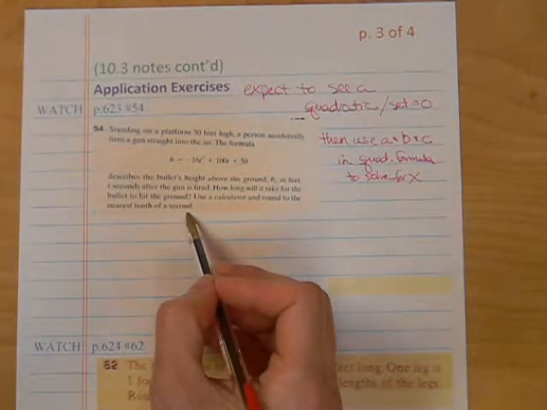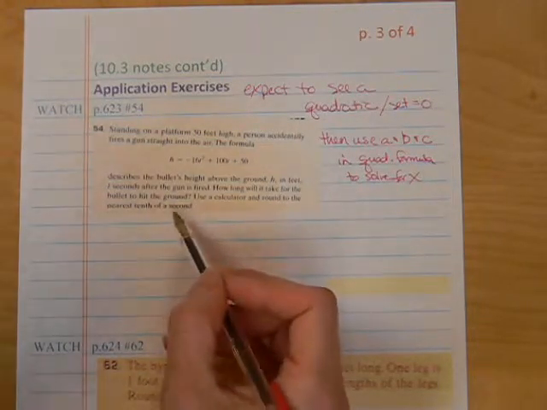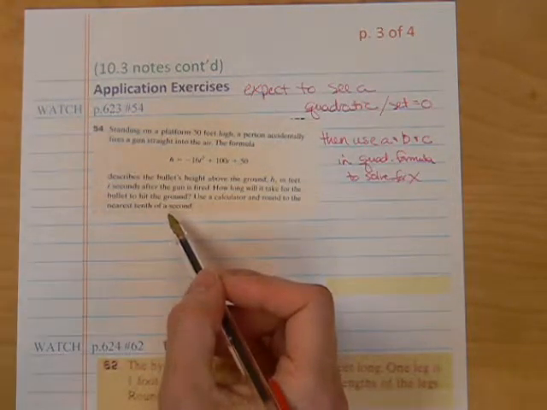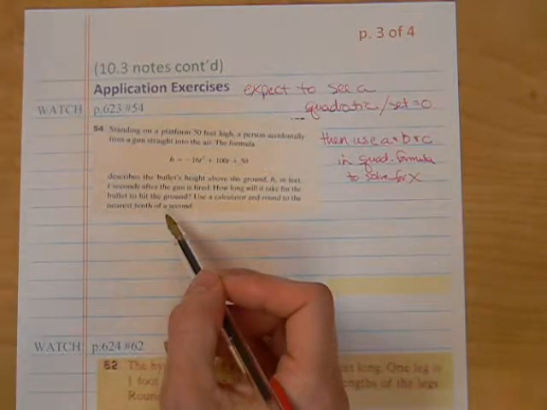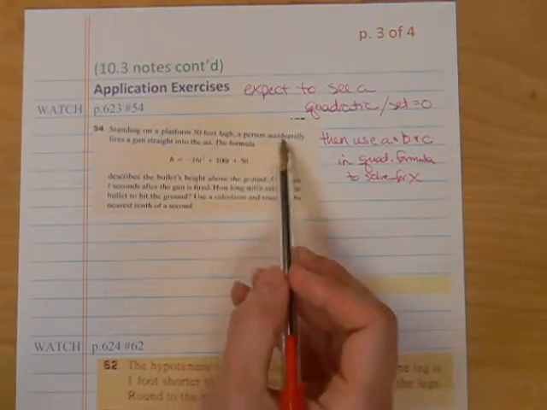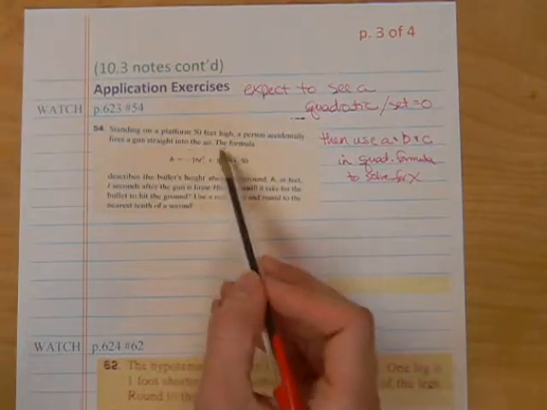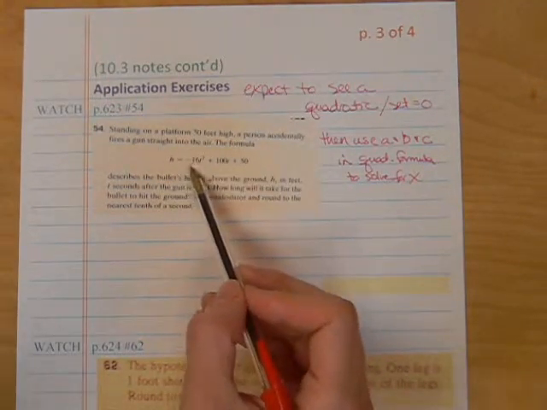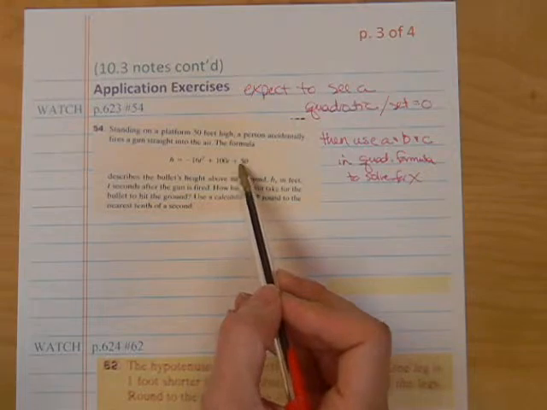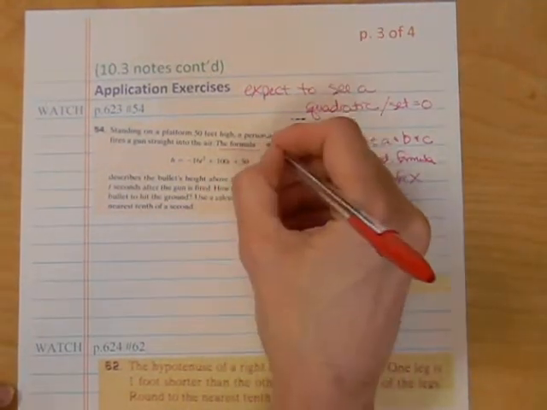So, deep breath. I'm picturing what's going on in my head here. Let's read it again, and again we're looking for what they are giving us, and specifically what the goal is, what they are asking us to find. Standing on a platform 50 feet high, a person accidentally fires a gun straight into the air, so that's the background, the story. The formula, h equals negative 16t squared plus 100t plus 50, we don't even have to set it up, they give us the formula.